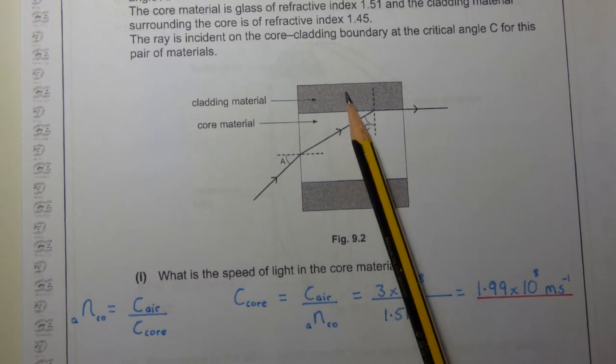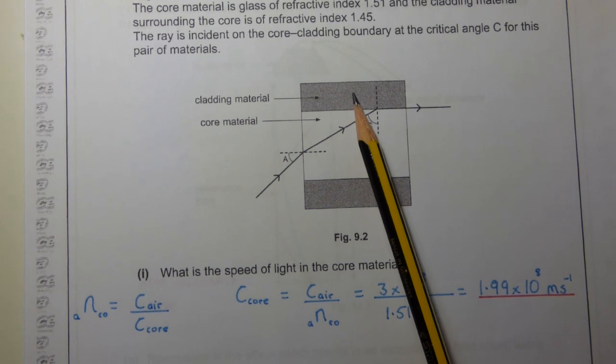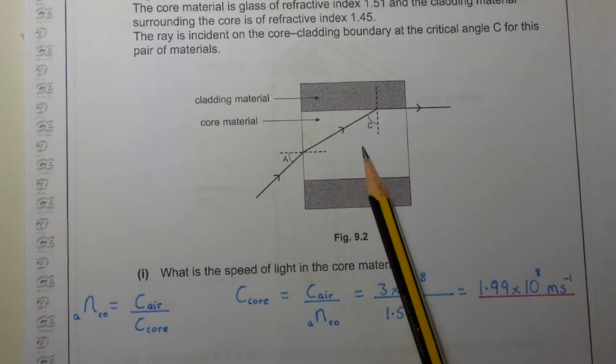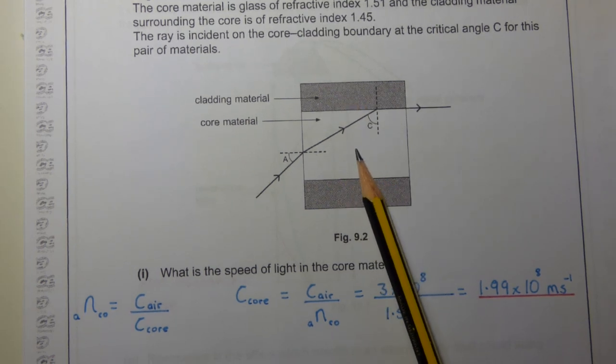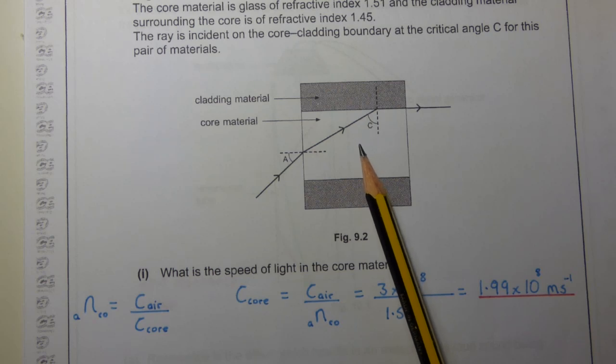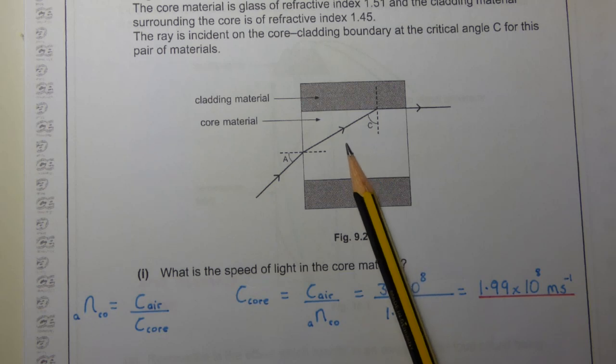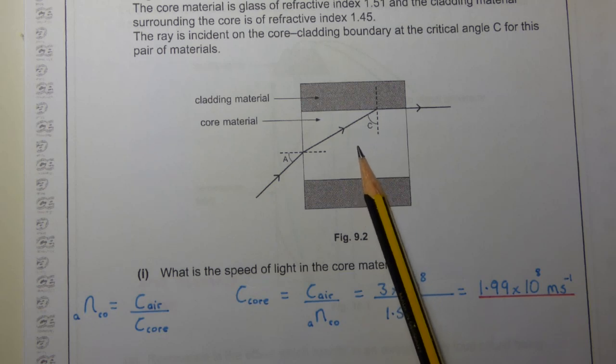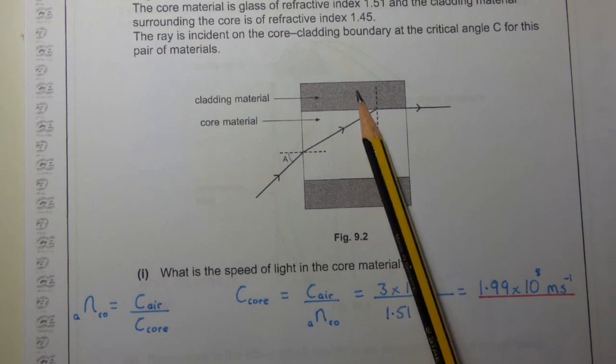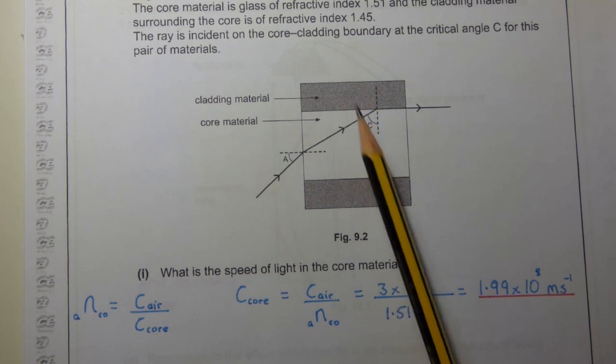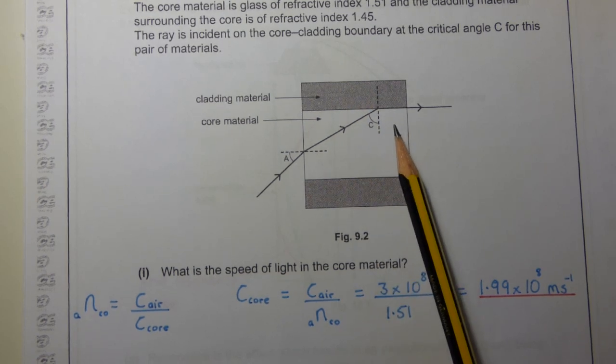The refractive index of the cladding material has to be less than the refractive index of the core. And the reason for that is you want total internal reflection to take place. The speed of light here must be slower than the speed of light there. And if that is the case, you have the chance of total internal reflection.